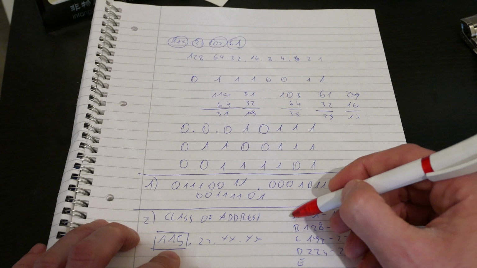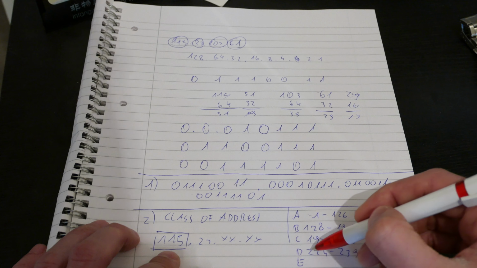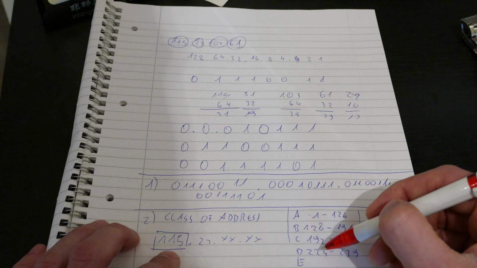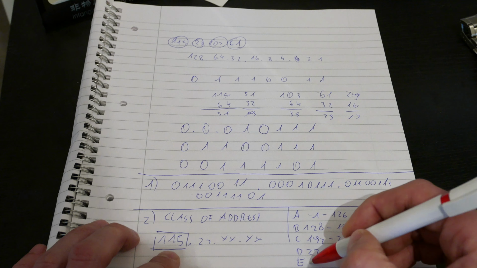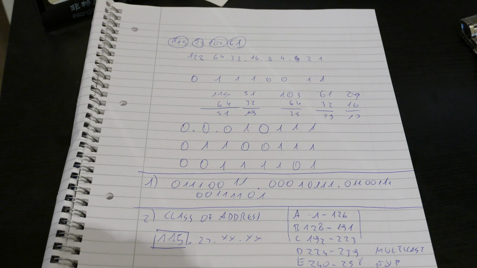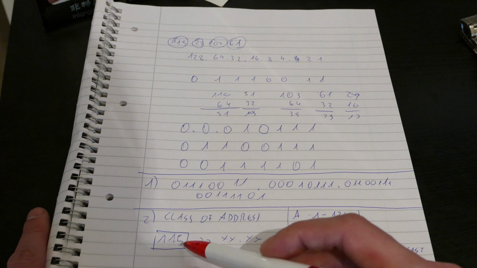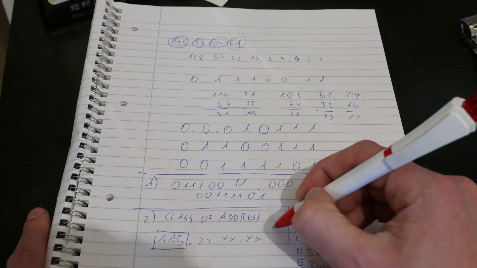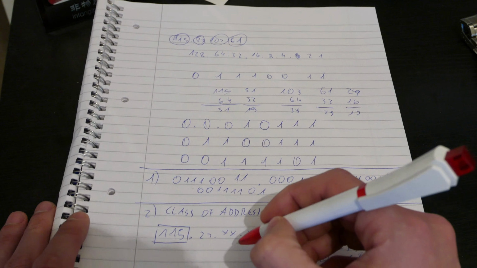You're just interested in those 3 classes. And the last one is experimental, for research, from 240 to 255. So 115 is obviously between 1 and 126, so the answer will be class A. We got another points on the exam.